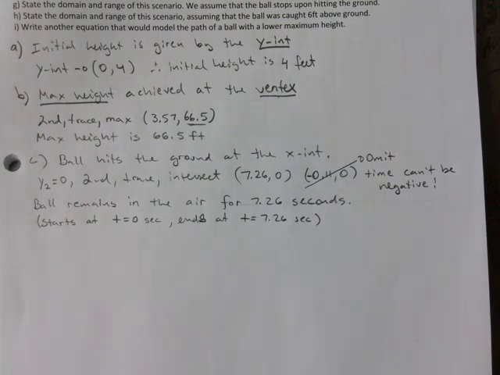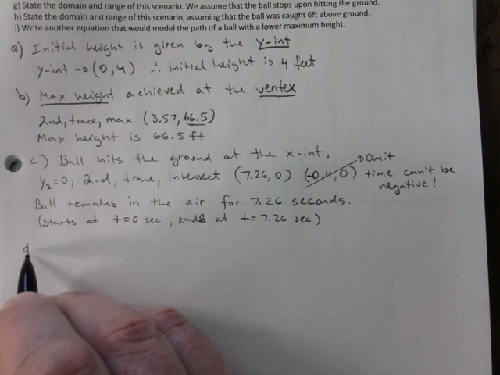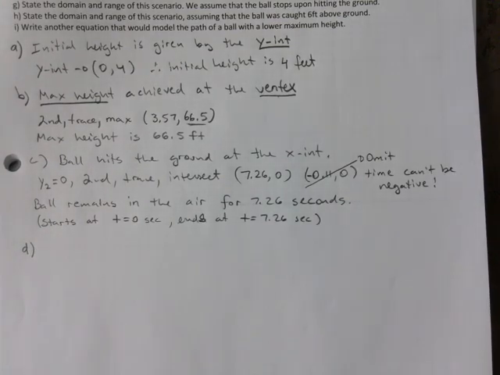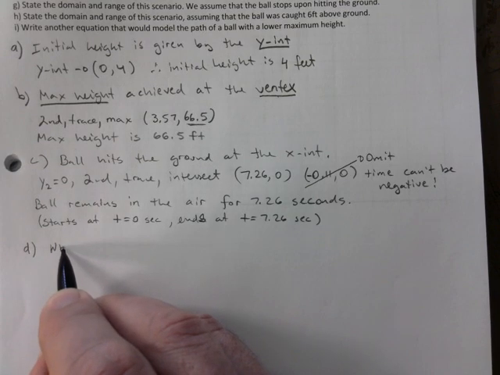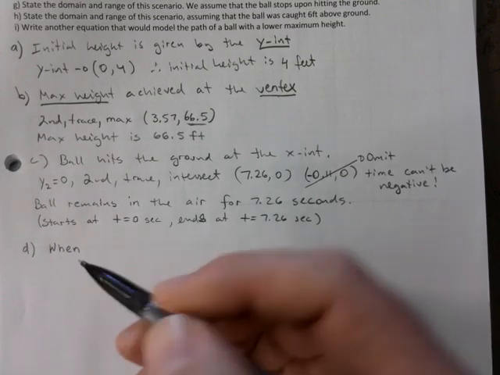D, calculate the height of the ball 1.5 seconds after being hit. This is what I want you to see here.